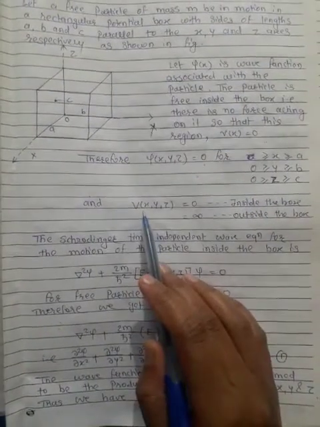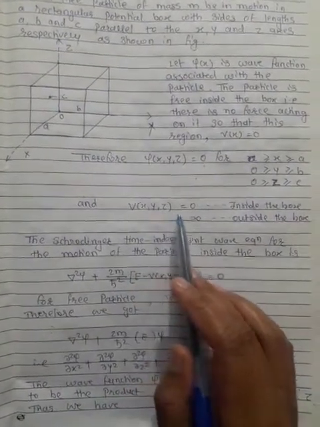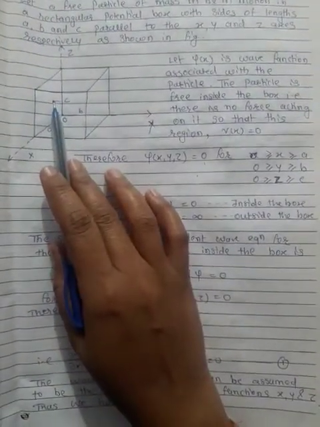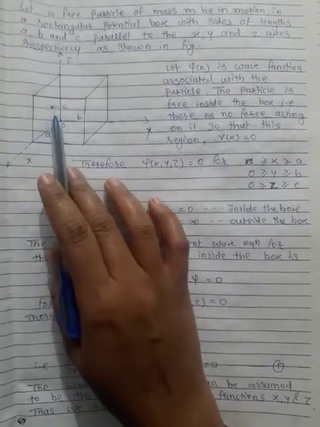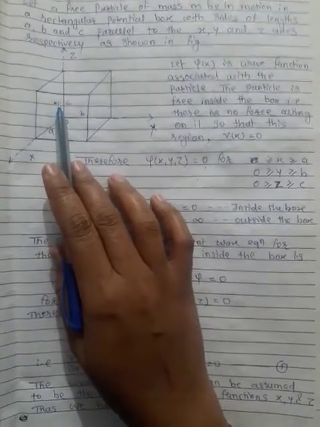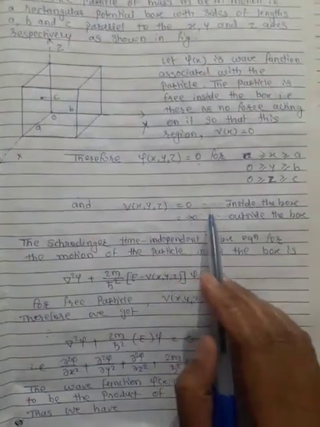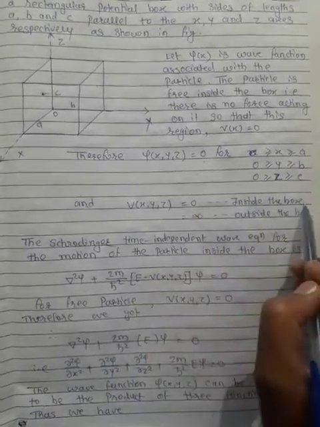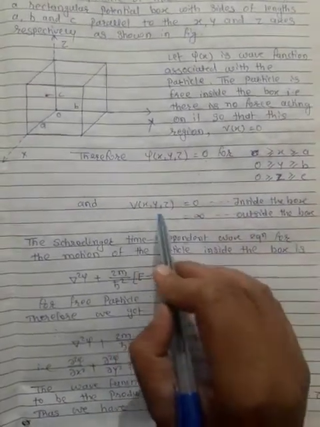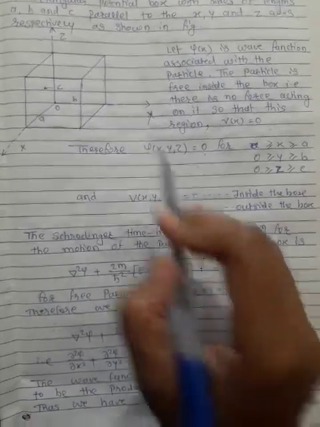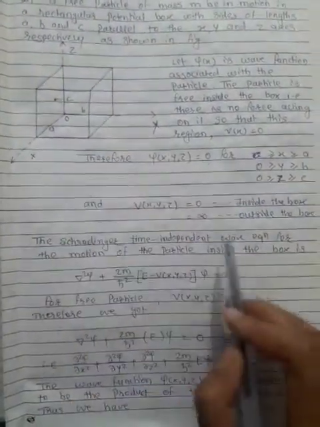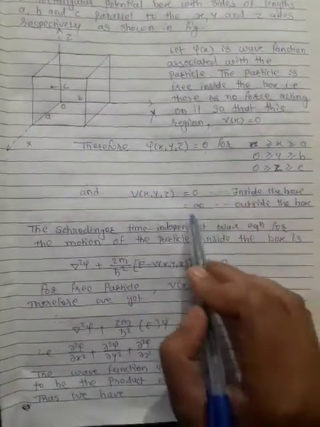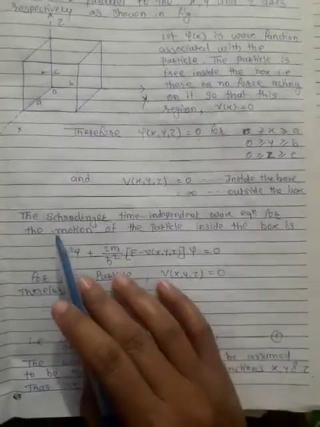Similarly, for the potential energy, V(x, y, z) equal to 0. Inside the box this particle is a free particle. Therefore no force is acting on it, and the potential is 0 inside the box. So we write V(x, y, z) equal to 0 inside the box, and V(x, y, z) equal to infinity outside the box along the x, y, z axes. Here we write this condition: inside and outside the box along the x, y, z axes.